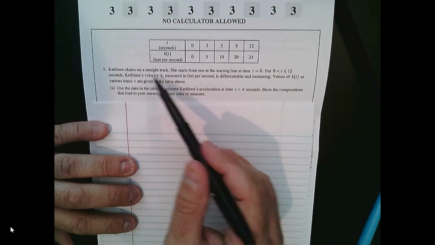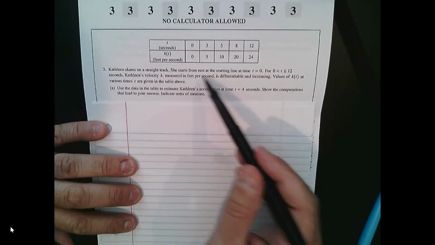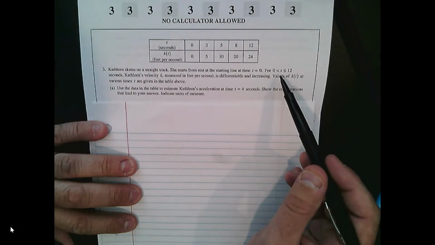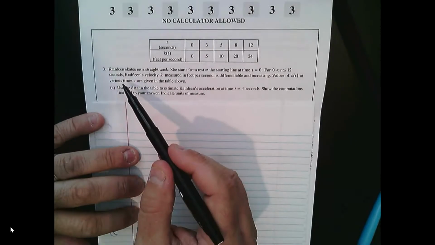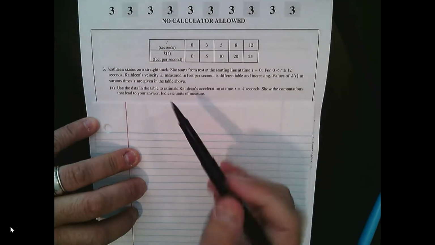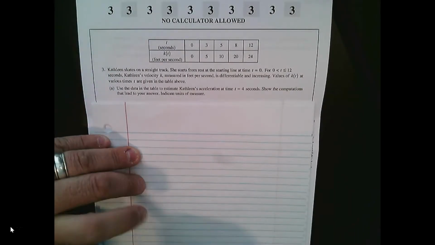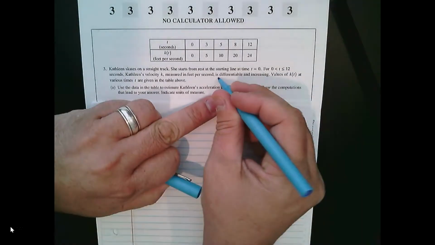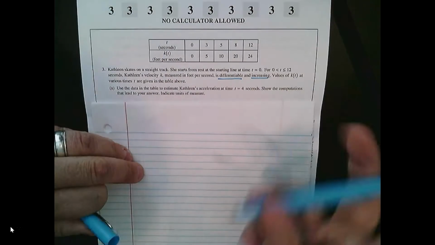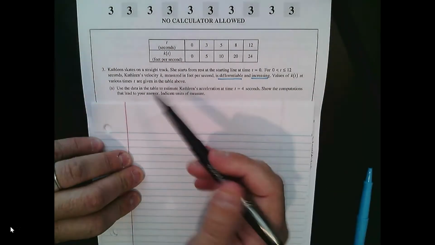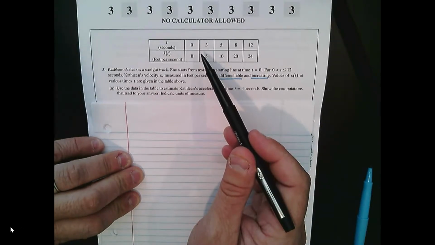Kathleen skates on a straight track. She starts from rest at the starting line at time t equals 0. For 0 less than t less than or equal to 12 seconds, Kathleen's velocity k, measured in feet per second, is differentiable and increasing. Whenever I come across these important adjectives, I'm going to underline them, remember those for later. Values of k of t at various times t are given in the table above.